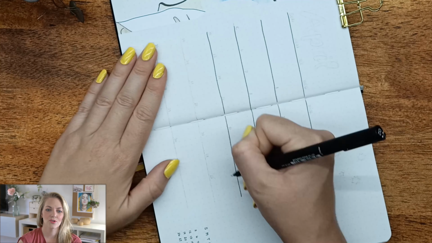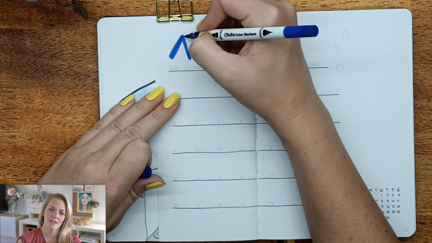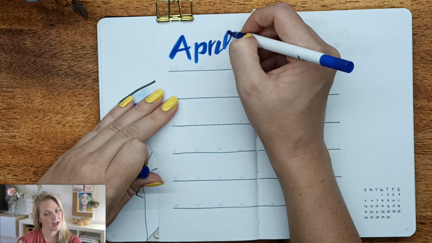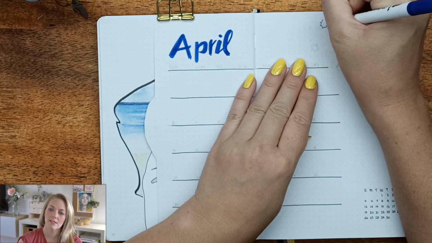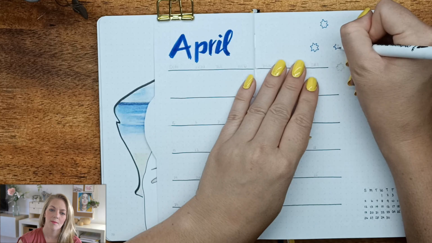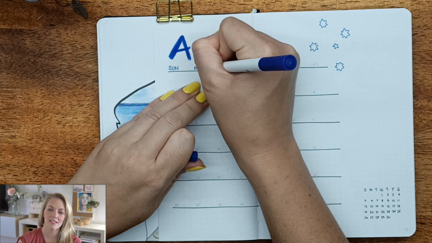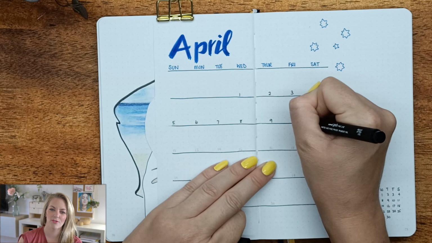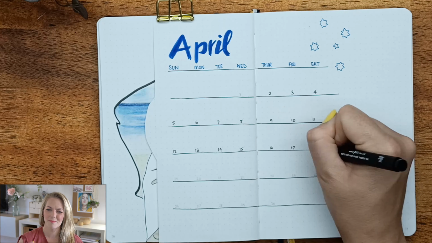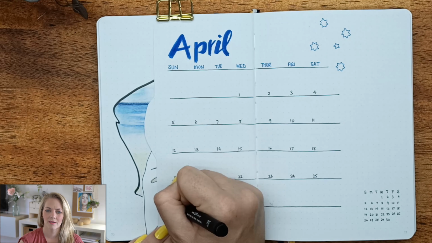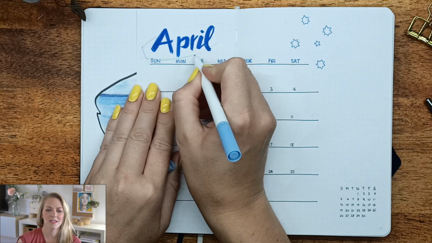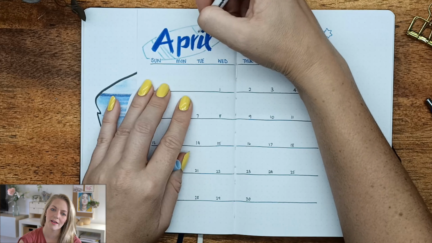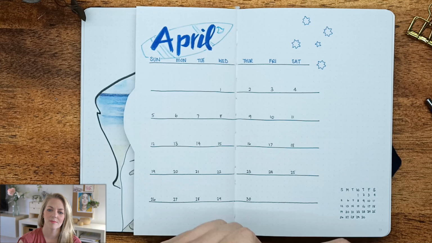Now moving on to my calendar spread with the word April to start it. I just kept it really minimal this time. I only did lines horizontally instead of vertically as well. I just think that helped not clutter it up as much. I wanted to be as minimal as possible with this spread, but I did think it looked a bit plain, so I've added a little surfboard icon and some stars.